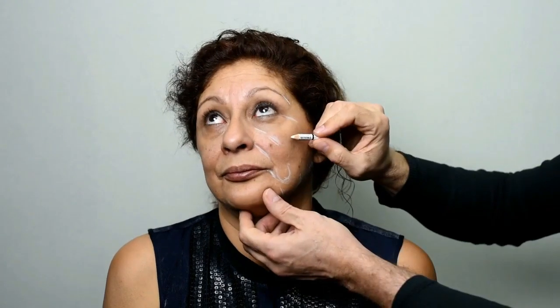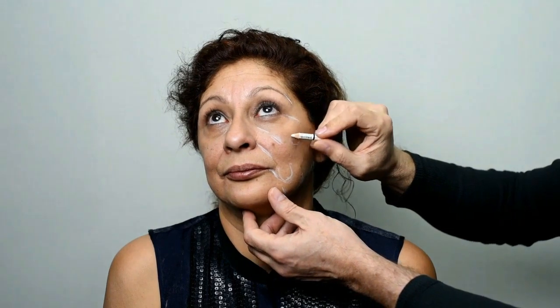Then she has fat herniation in the suborbital area, the tear trough, and a medial cheek volume loss, decreased prominence of the zygo or cheekbone arch protrusion, and ptosis of the buccal and jowl fat, marionette lines with downwards oral commissure, and thickening of the nasolabial fold.